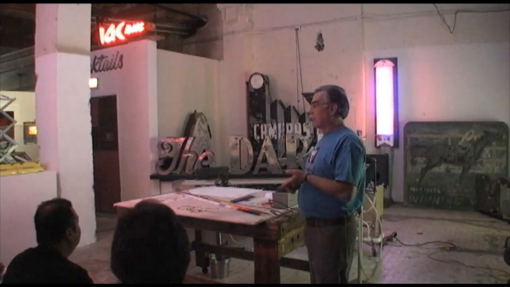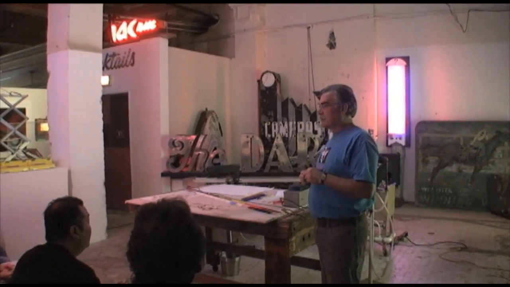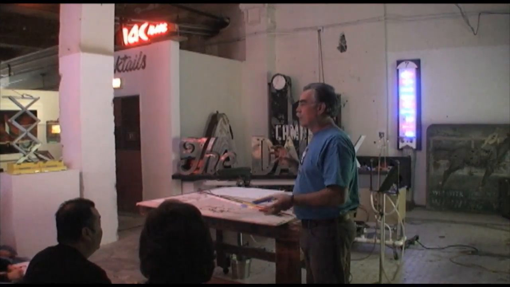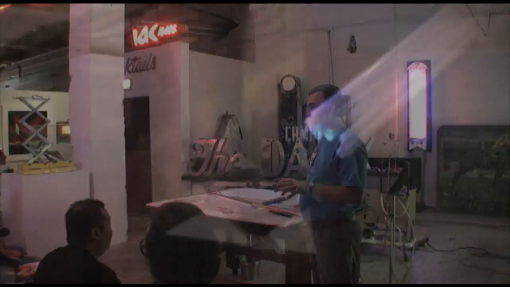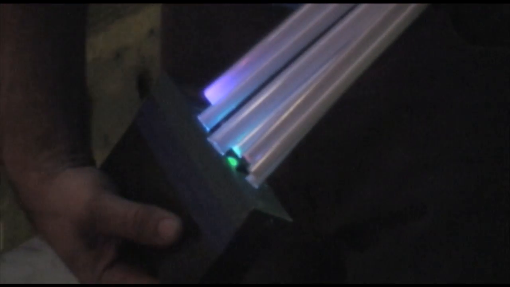Now, in the sign industry, the two basic gases that are used are neon, which is that bright red orange you see in all the open signs, and a combination of argon with mercury. So red and blue. And the reason they use those two gases is because they are the brightest. And that's just the difference in the phosphorus.